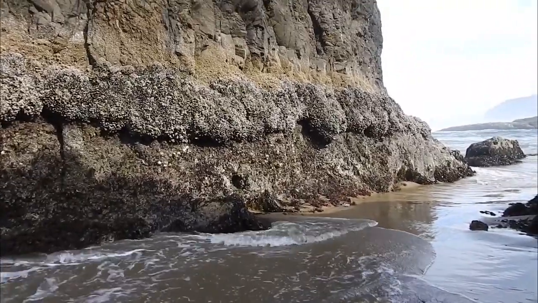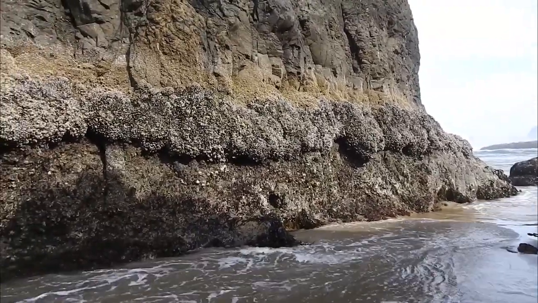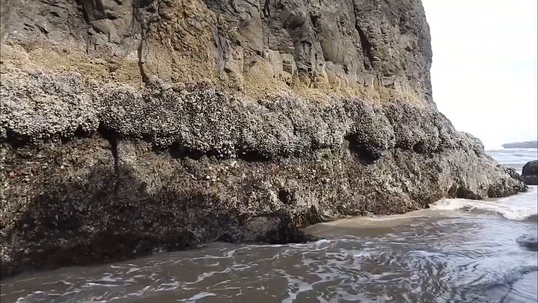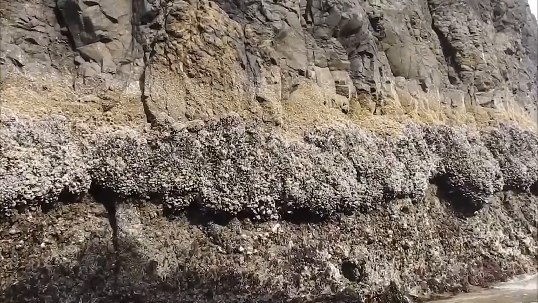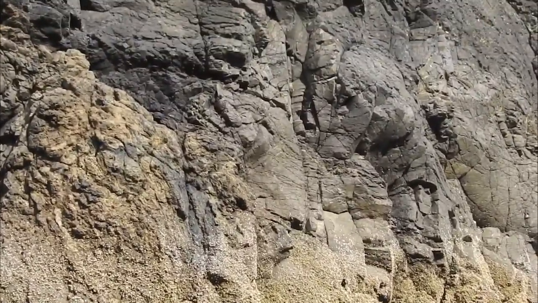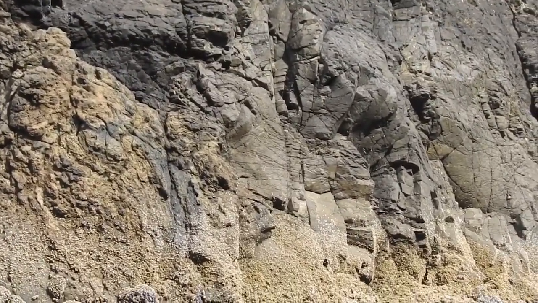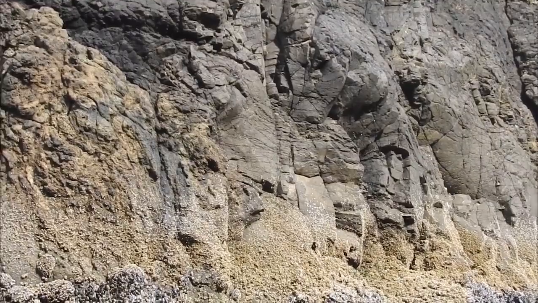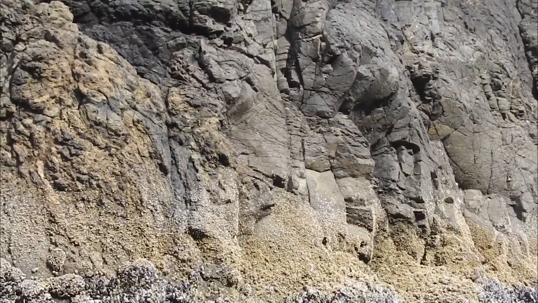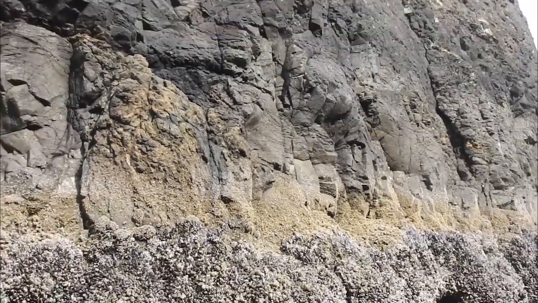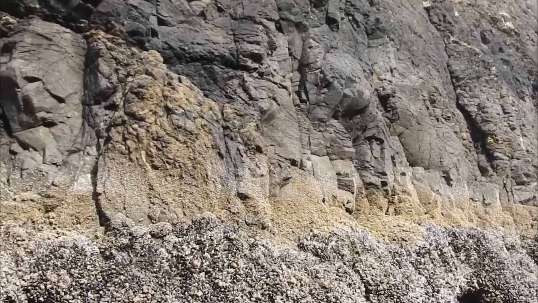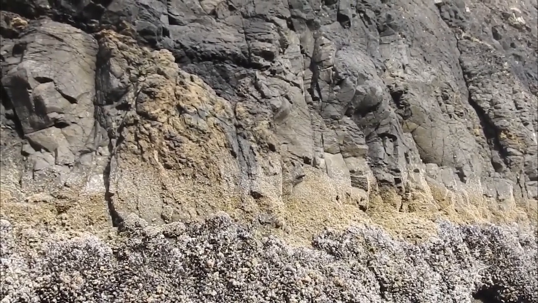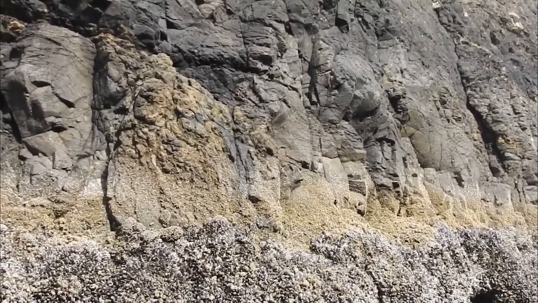Near the tops of the rocks, I'm going to zoom in on that, you see bare rocks, and then all these little white things that are acorn barnacles, and they live in the very top area of the intertidal zone called the splash zone or spray zone.